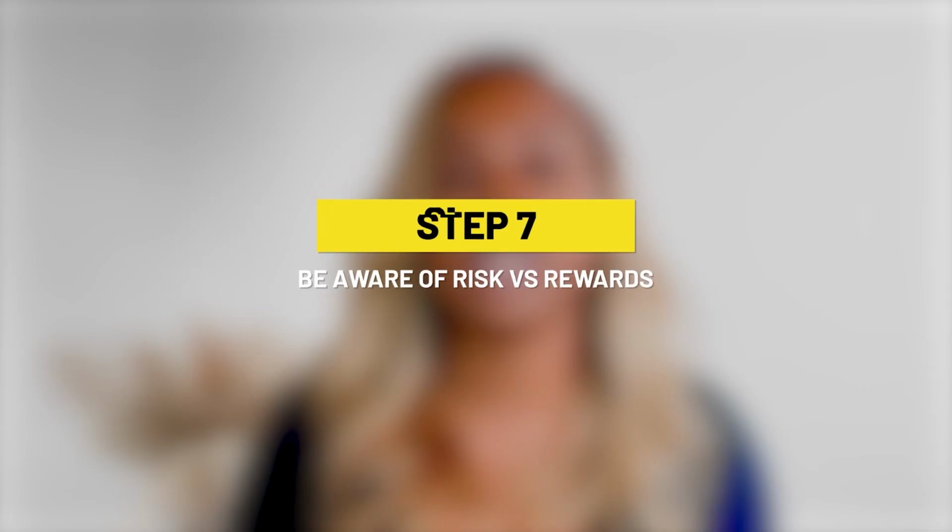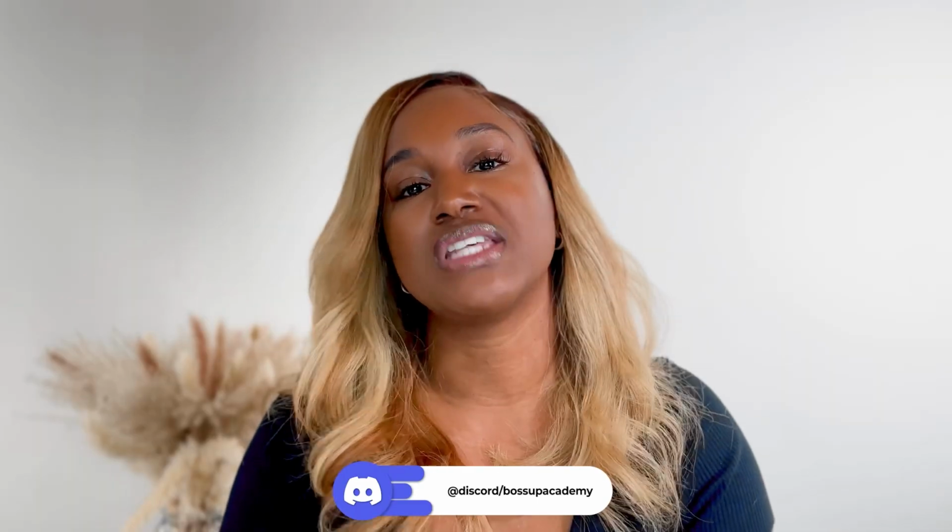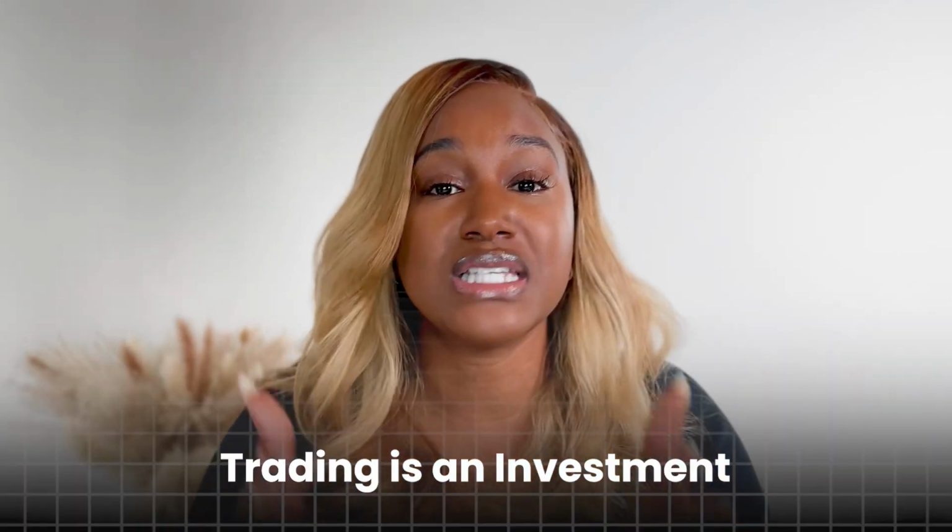This one is great to have or to know about, right? Is to be aware of your risk versus reward. Inside of my strategy in the Discord, I teach you about your stop loss and respecting your stop loss, and not just having one, but knowing what that is. Okay, so it's important to know your risk versus your reward, and just understanding that trading is an investment.